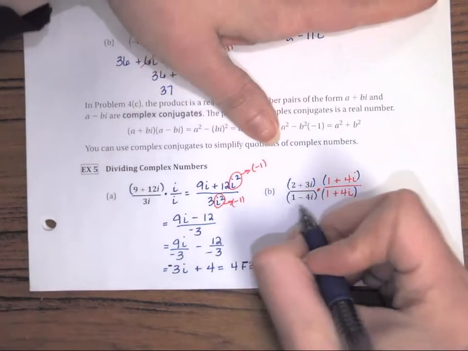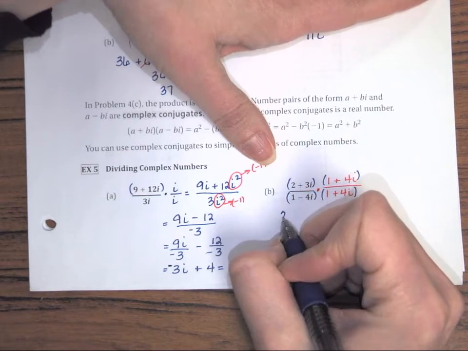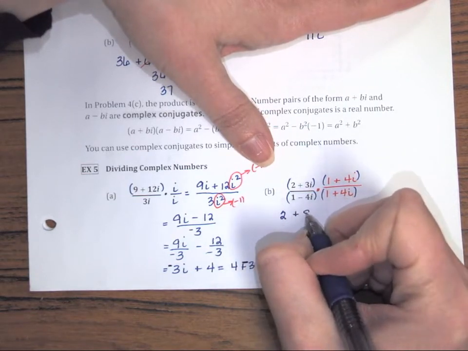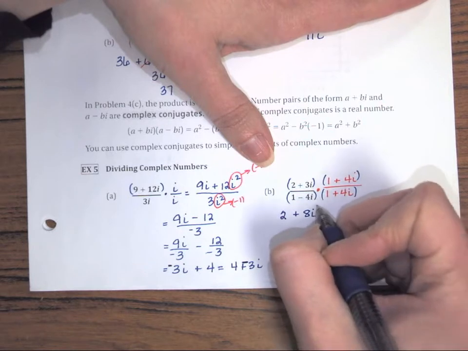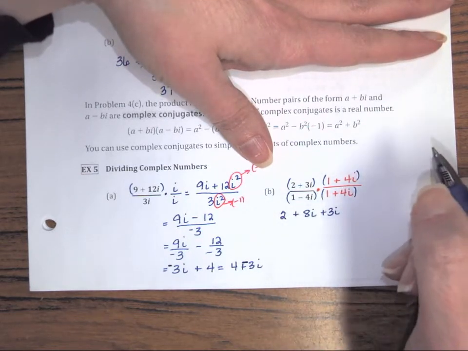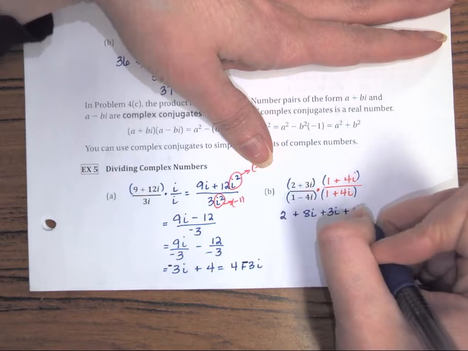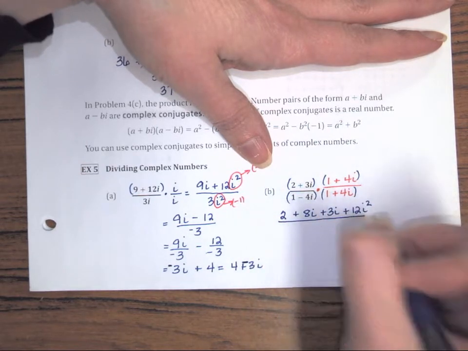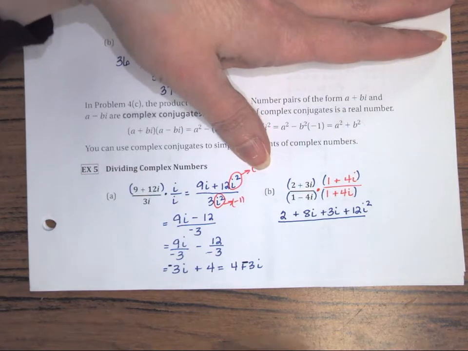So in the numerator, first, 2 times 1 is 2. My outers, 2 times 4i is plus 8i. My inners, 3i times 1 is plus 3i. And my last, 3i times 4i is plus 12i squared. Okay, go to the bottom.